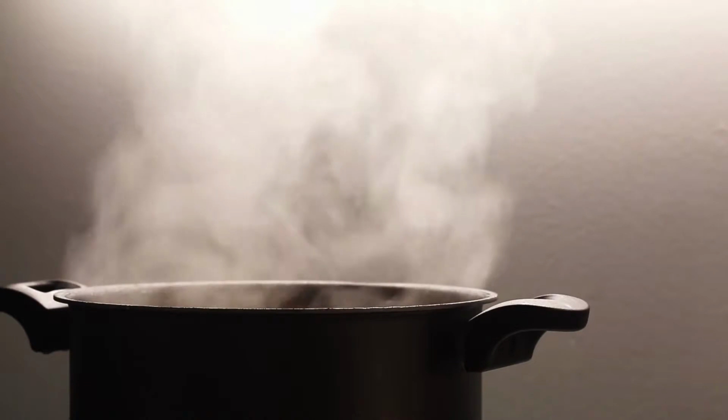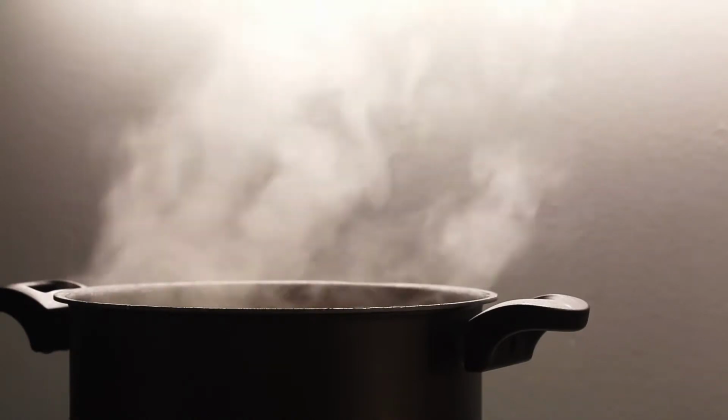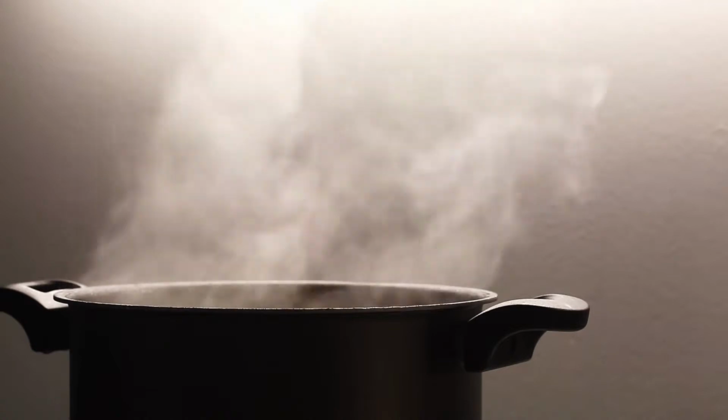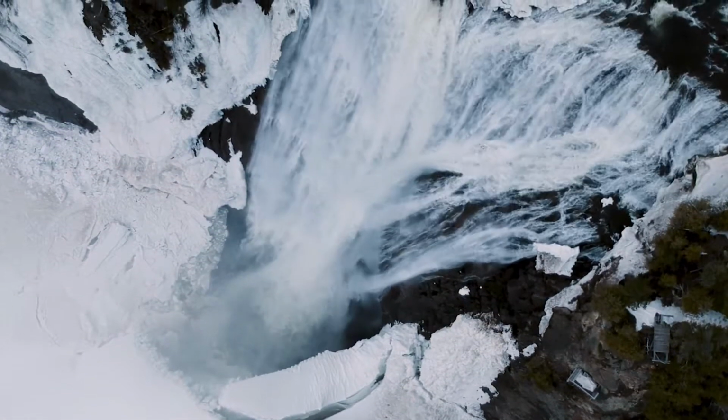Vapor is created when water is heated up over high temperatures and evaporates into a gas. You can see this happening when you boil a pot of water and create steam. Most of the time, water is in one of these three forms: solid, liquid, or gas. Water moves from liquid to gas and back again through a process called the water cycle.